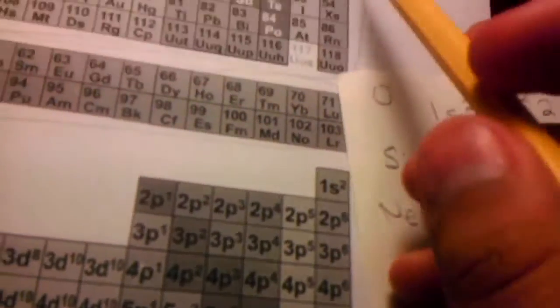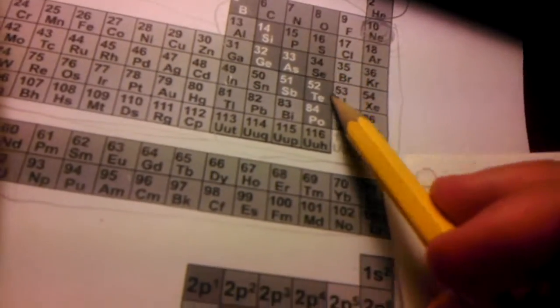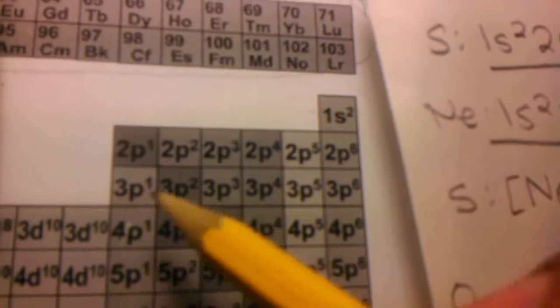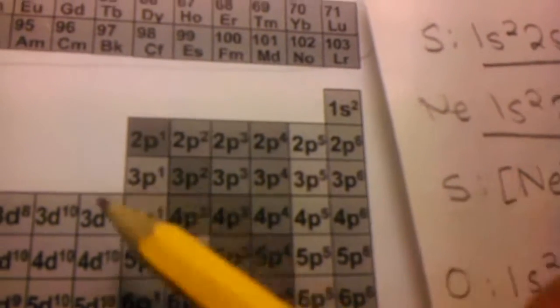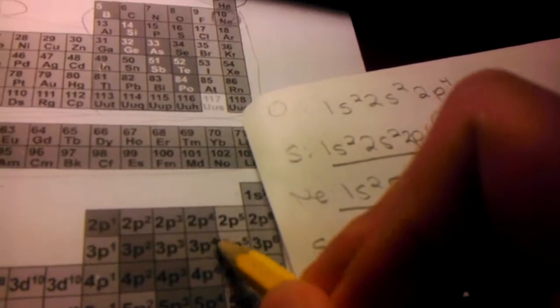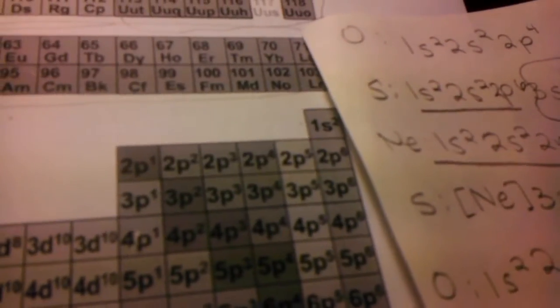And then you go all the way to sulfur, and you see that sulfur is right here, so you go down, and right here, and if you look, 4p, 4p2, 4p3, 4p4. Oh, actually, it would be 3p4 because we're not in the fourth one for sulfur. We're in that one. So it's 3p4.